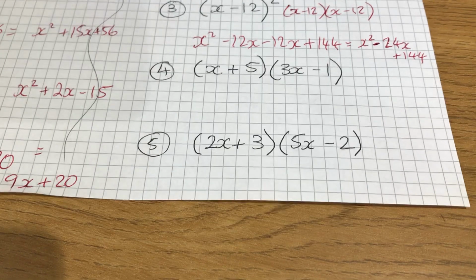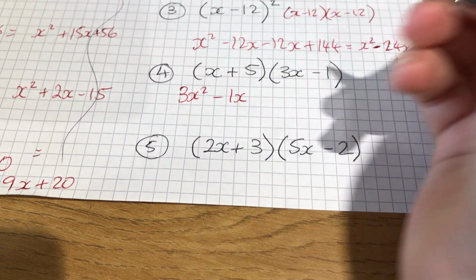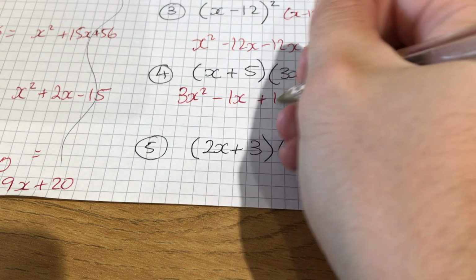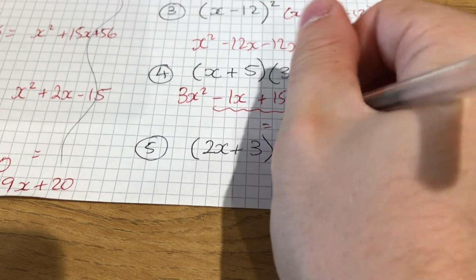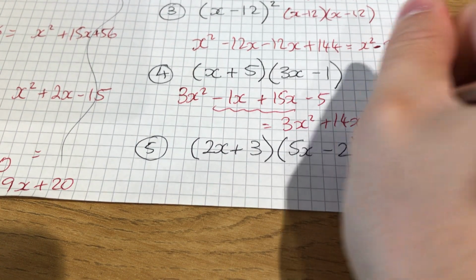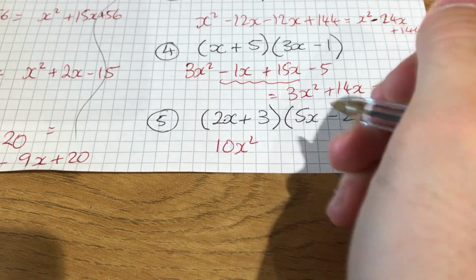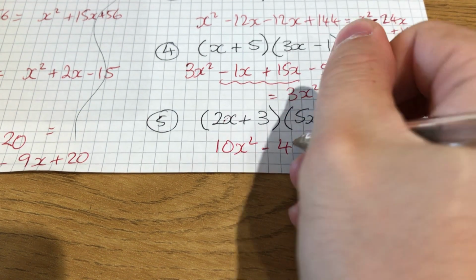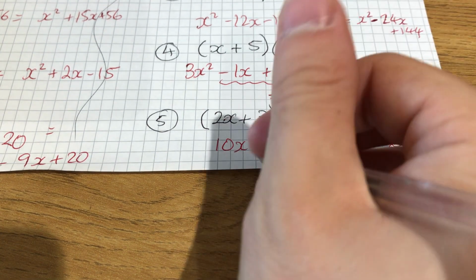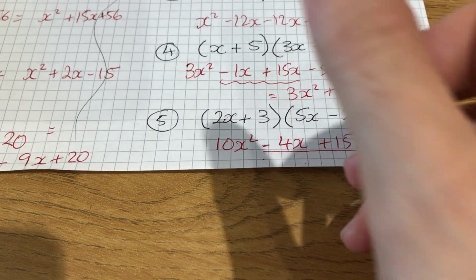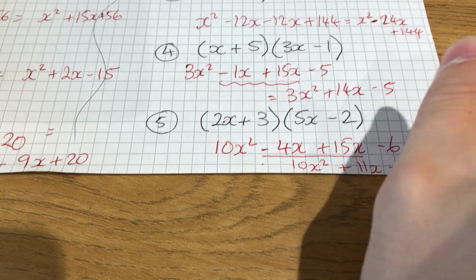And then the last two, x times 3x, 3x squared, x times minus 1, minus 1x or minus x. 5 3x's are 15x, 5 minus 1's are minus 5. Put these together and we're left with this. And very last one, 2x times 5x is 10x squared. 2x times minus 2, minus 4x, plus 15x, minus 6. And then when you simplify these, you're left with 10x squared plus 11x minus 6.